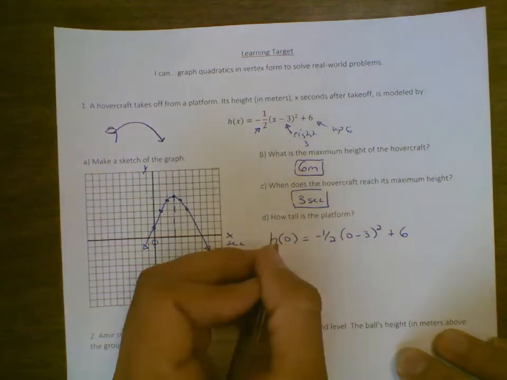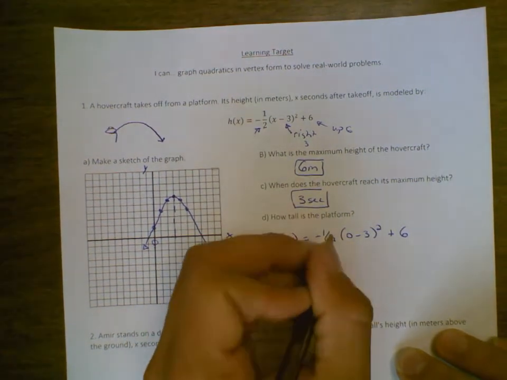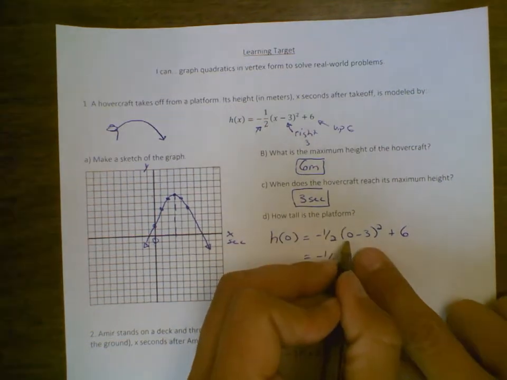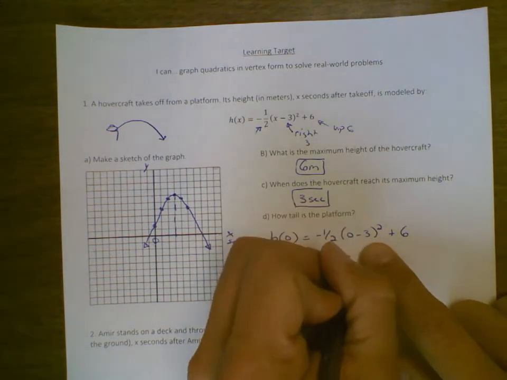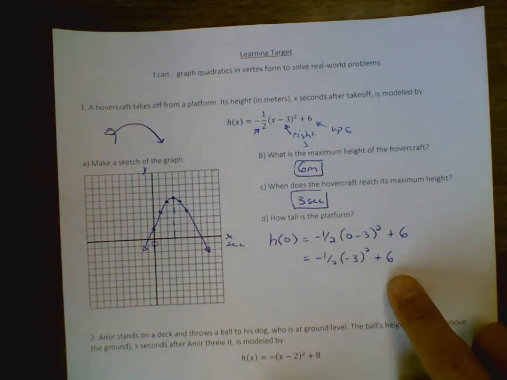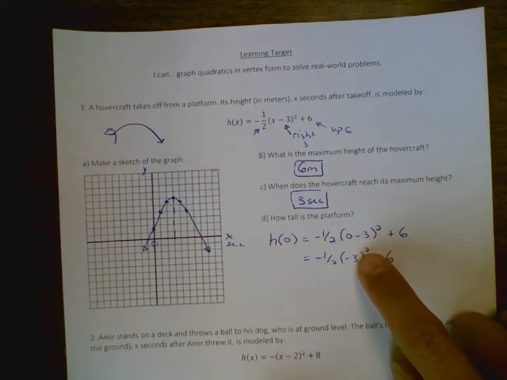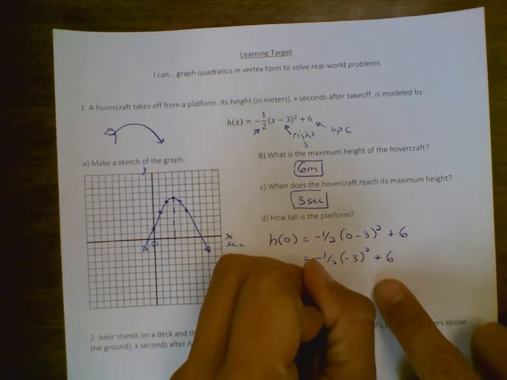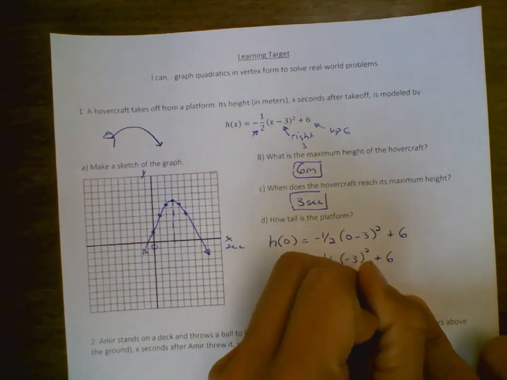If we follow our order of operations, we get -1/2. We do the parentheses first, so 0 minus 3 is -3, squared, plus 6. Then we do exponents, so (-3)² is -3 times -3, which gives us 9. So we get -1/2 times 9 plus 6.